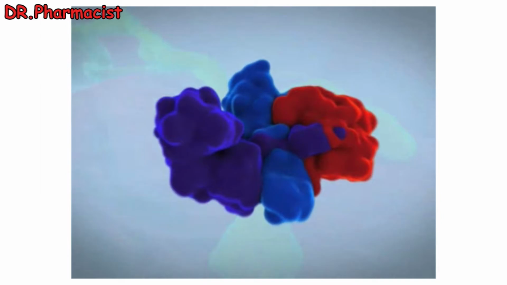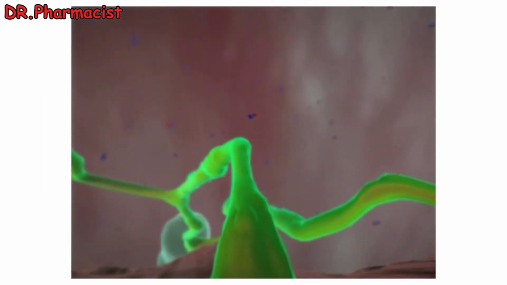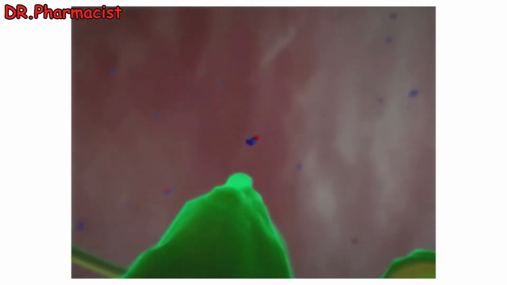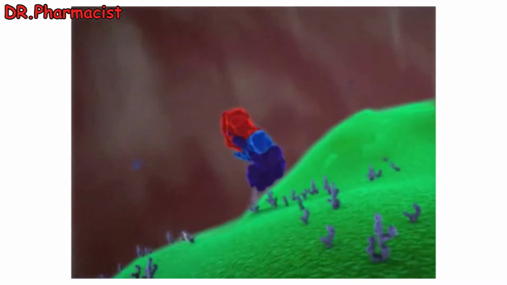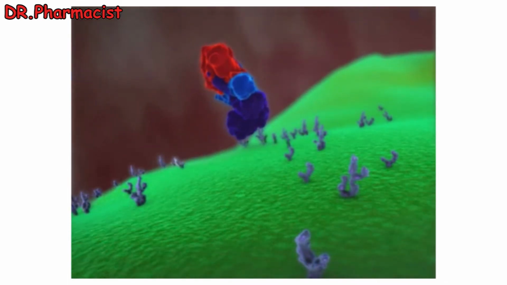The neurotoxin is composed of a heavy chain, which is a binder and a transporter, and a light chain, which is a highly potent active part. The neurotoxin molecules bind to the receptors on the outside of the neuromuscular junction.